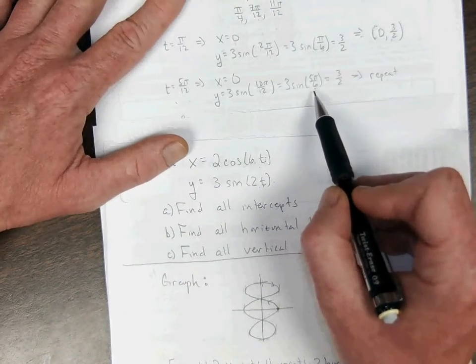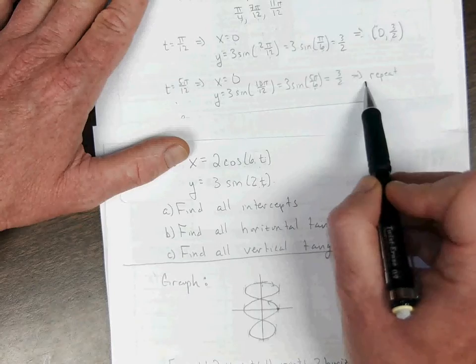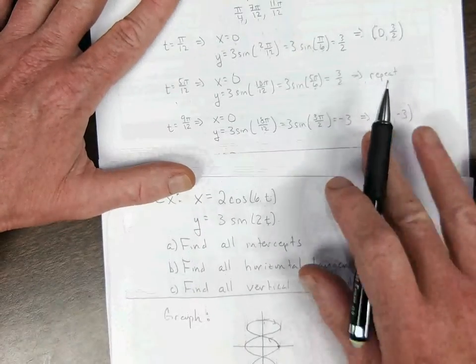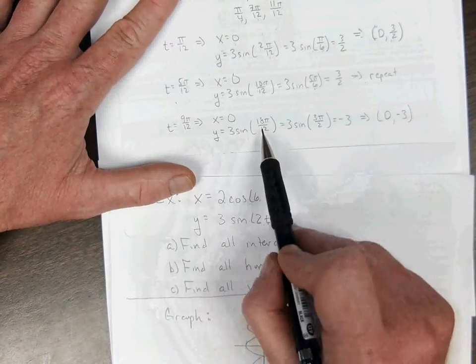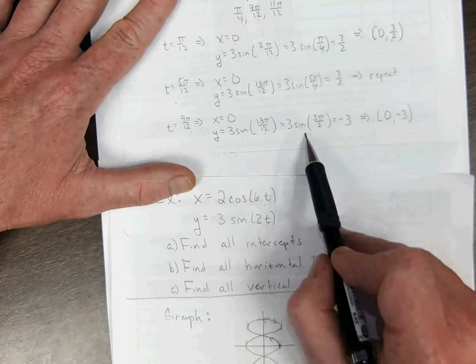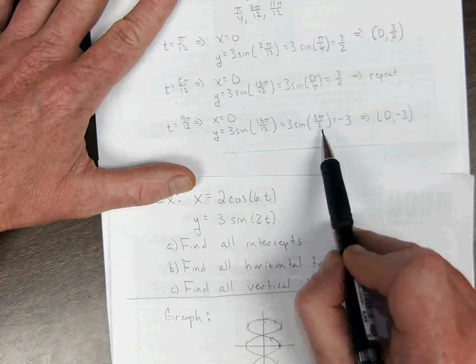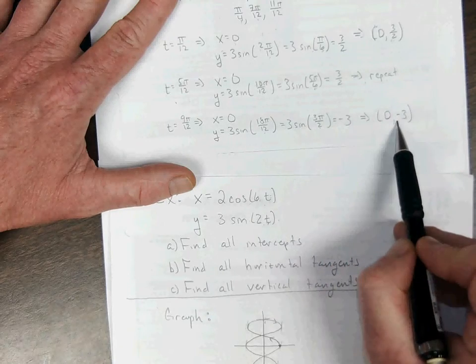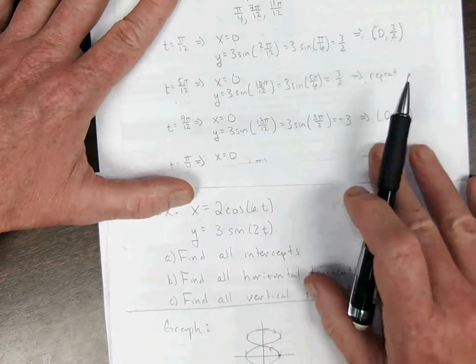Sine of pi over 6 is also a half, so we get 3 halves. So there's a repeat. Plug in 9 pi over 12, you end up with 3 sine 18 pi over 12. Now you end up with the sine of 3 pi over 2 there. That's -1. So there's another y-intercept of 0, -3.